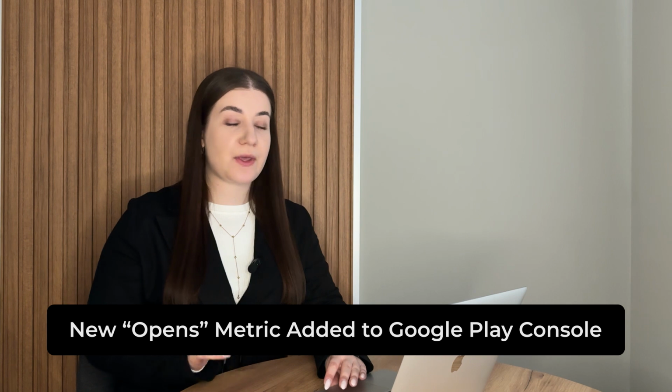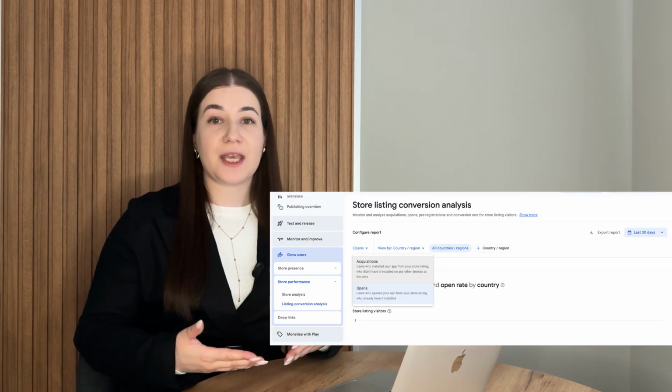First of all, it is needed to mention that Google has introduced a new metric called Opens, and as Google says, this metric shows the number of users who installed the latest version of your application and opened it at least once a day from the application page on Google Play. So in general, this metric doesn't show the opens of the app overall, but it shows the opens of the application from the app page on the store. To be honest, we are not sure how useful this metric will be and how it can help developers optimize and promote their application, as most users who have the application installed on the device do not open the app from the store, they open the app directly from the device.